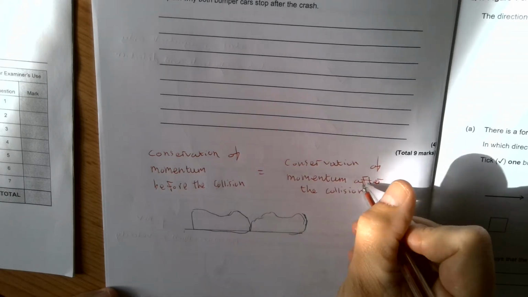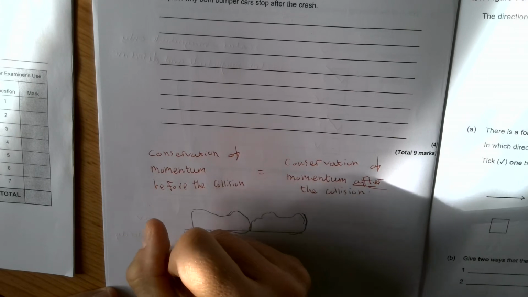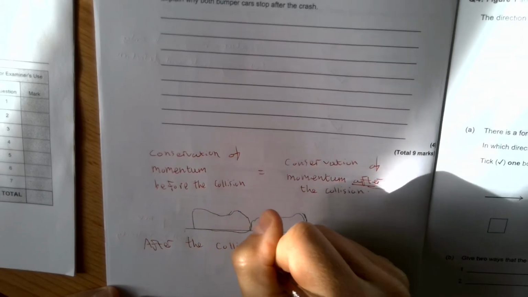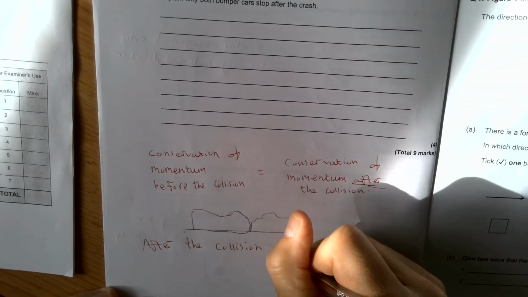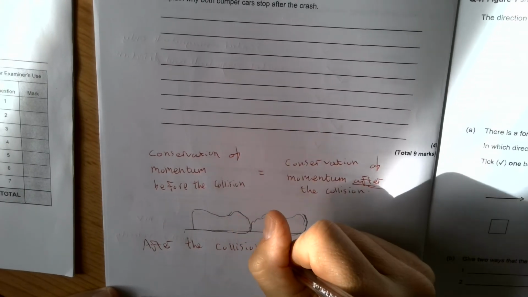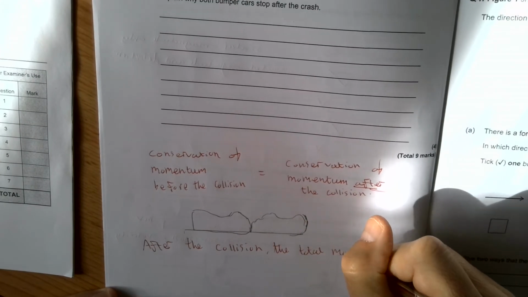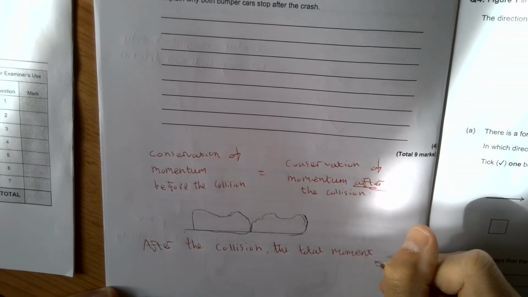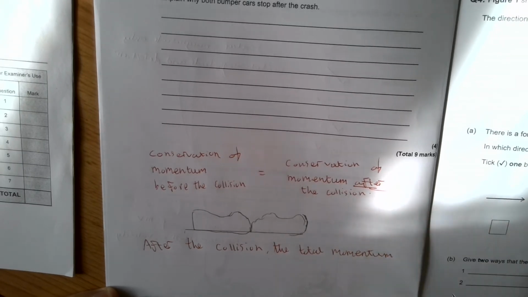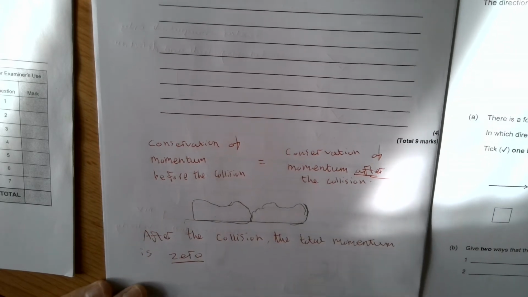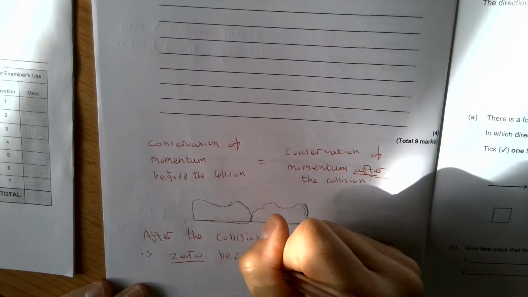Now if we talk about this bit here, after the collision, the cars are no longer going to be moving. So what we can say is, after the collision, the total momentum is equal to 0. I'm going to underline that because that's important, because they are stationary.